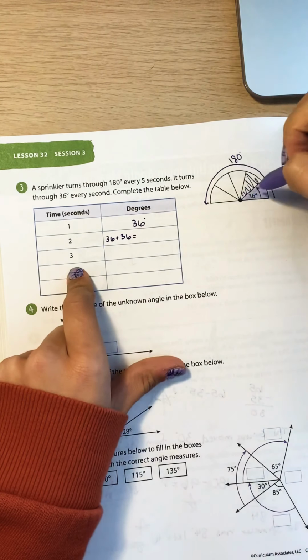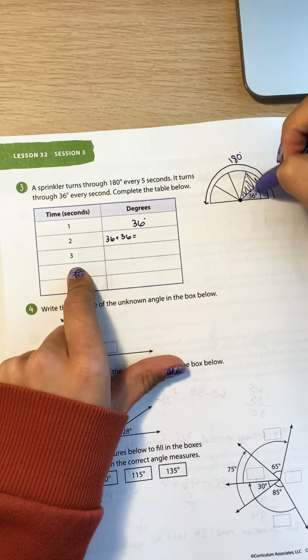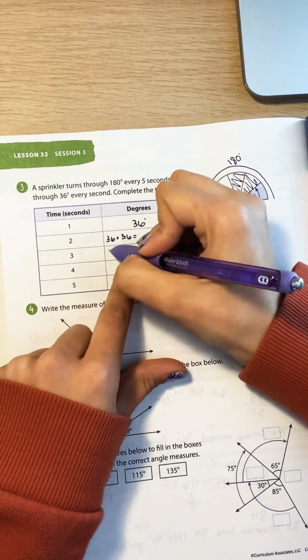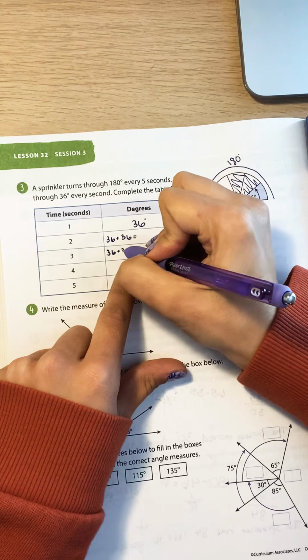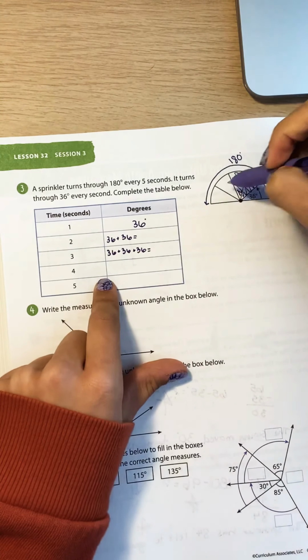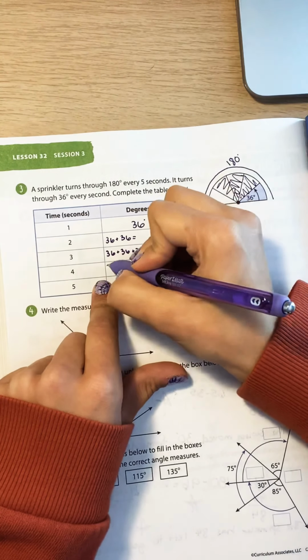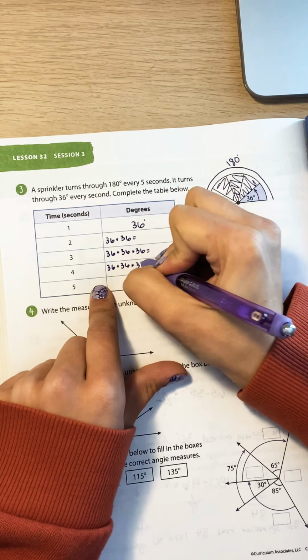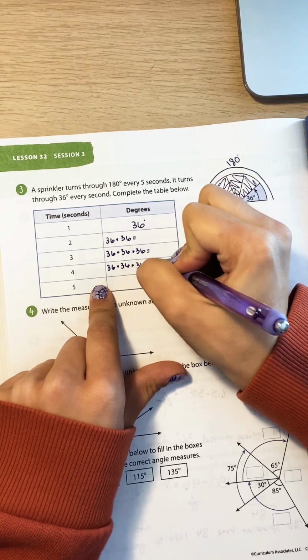And then same thing for 3 seconds. It's going to cover this section and this section in those 3 seconds. 36 plus 36 plus 36. 4 seconds is just going to be 36 plus 36 plus 36 plus 36.